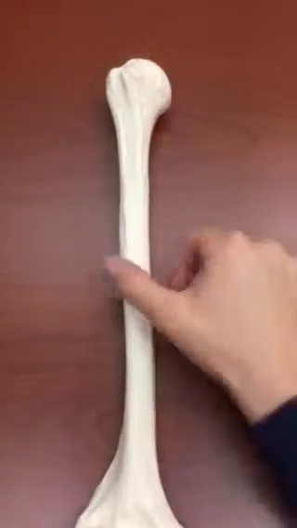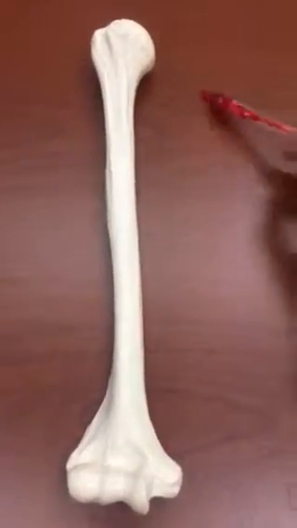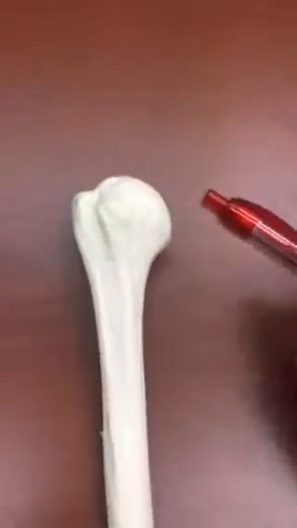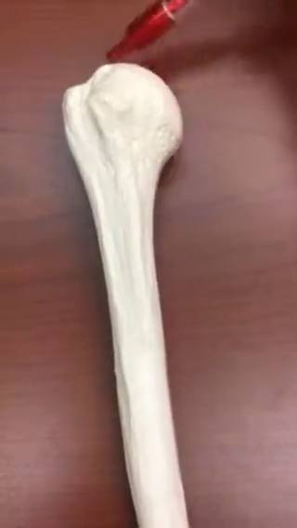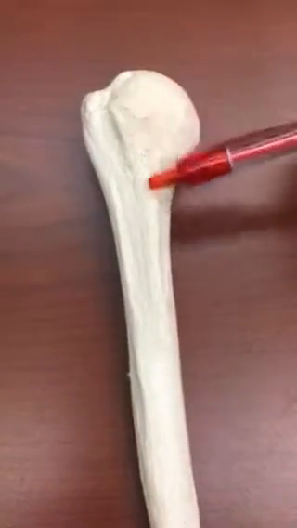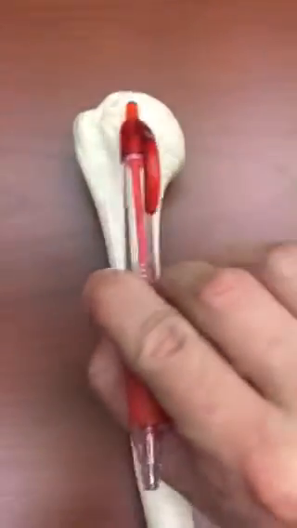Here we're looking at the anterior surface of a right humerus. We're going to start at the proximal end of this bone. You can see the head of the humerus here. You can see the lesser tubercle and the greater tubercle, and that's this region.